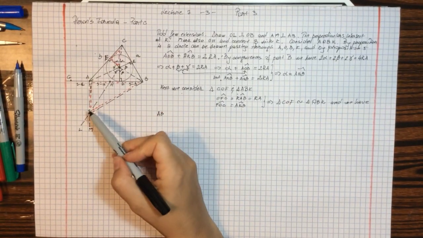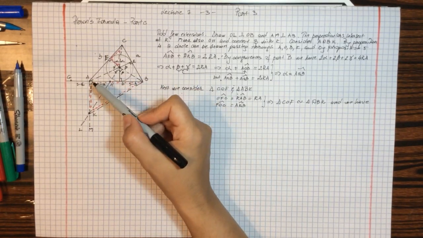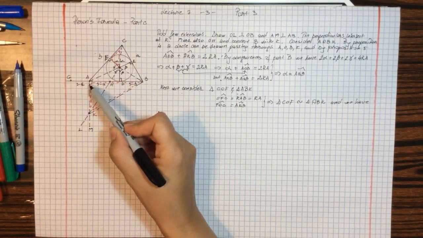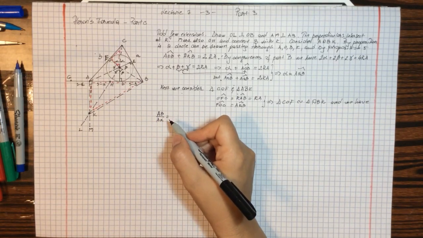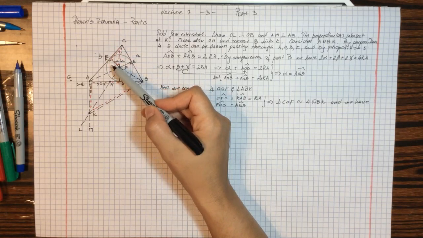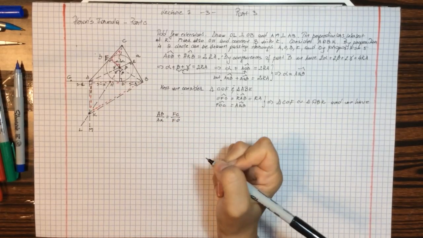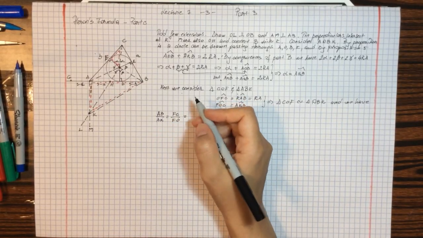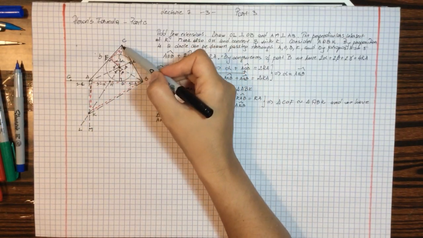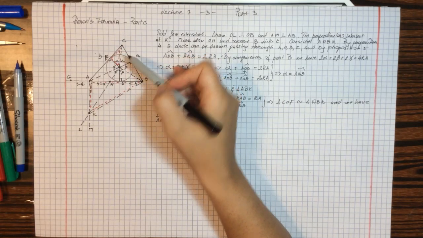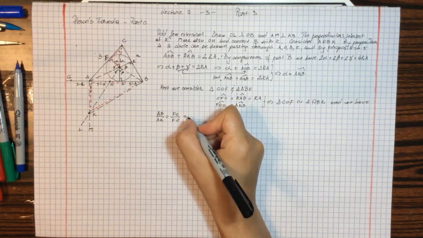So AB over AK is the same as FC to FO, and they are also the same as AG, because FC is equal to CE, and CE is equal to AG by construction. That is in part A of the proof.